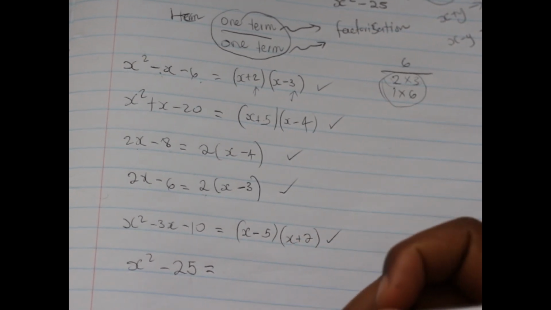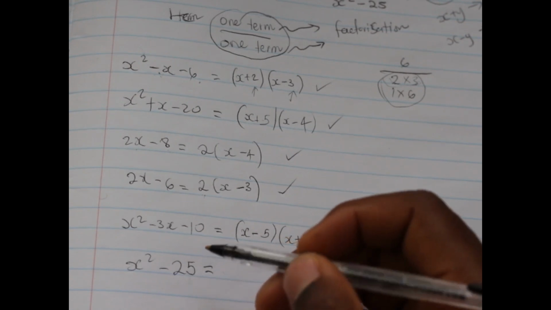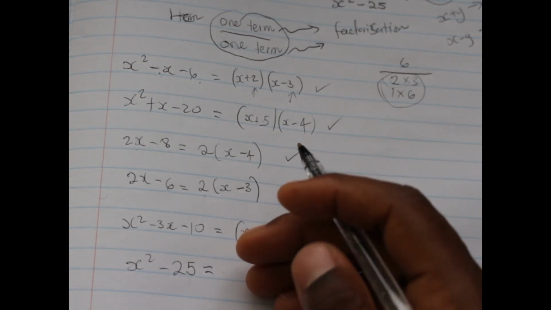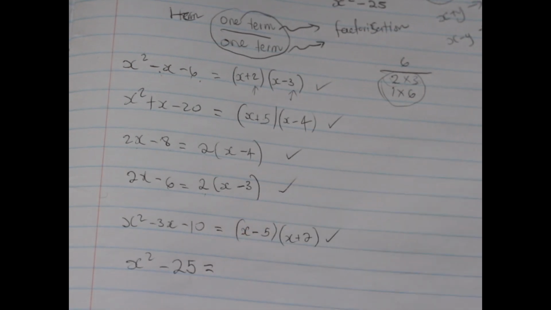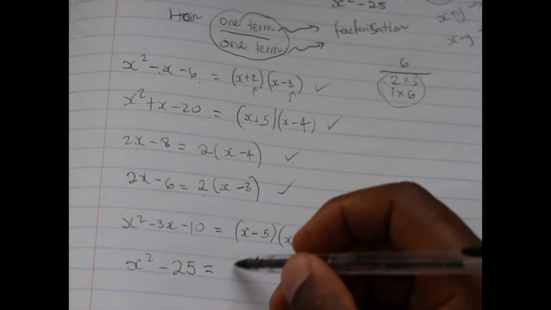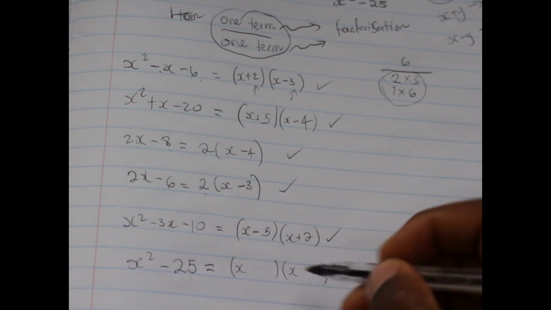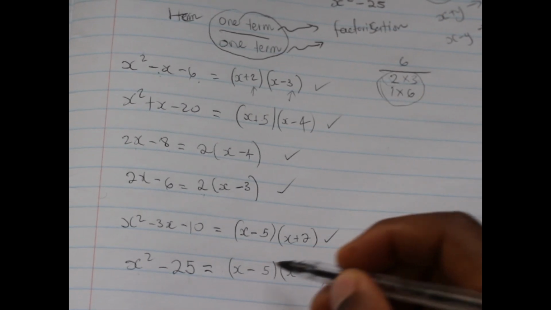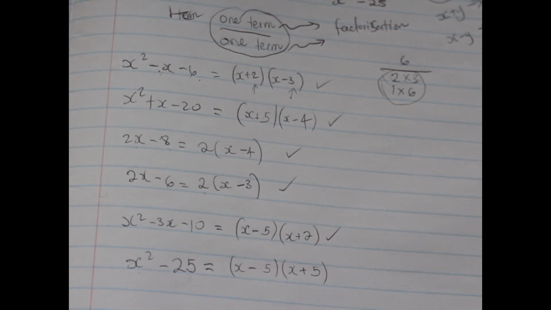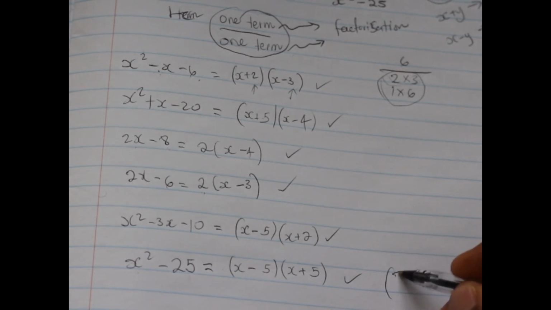And then we've got another special type of factorization, which is what we call the difference of two squares. You've got a perfect square here and a perfect square here. I hope you know the perfect squares: 1, 4, 16, 25, 36, 49, and so on. The square root of x squared is x. The square root of 25 is 5. Then you alternate the signs, and then you're done. If you don't understand what I just did, go and do some research about the difference of two squares.